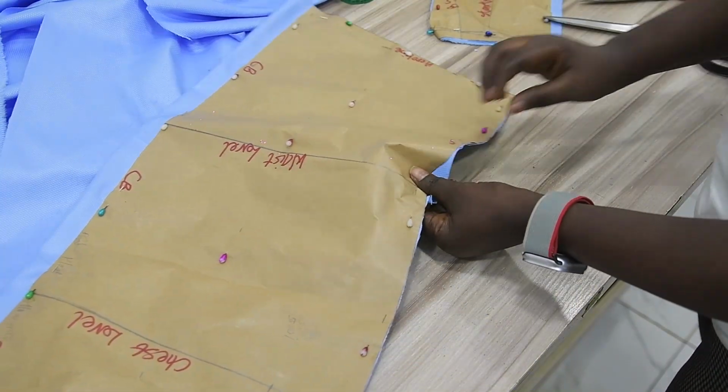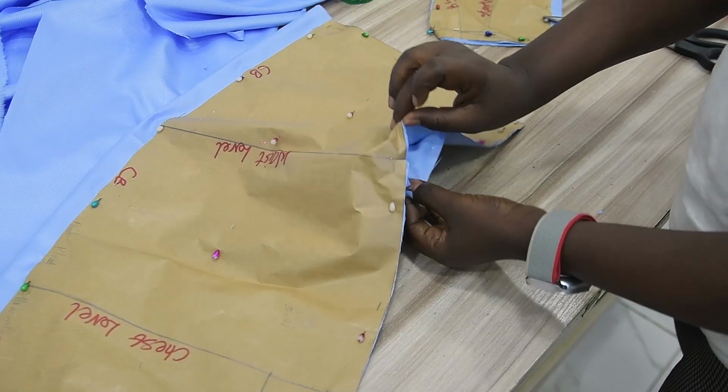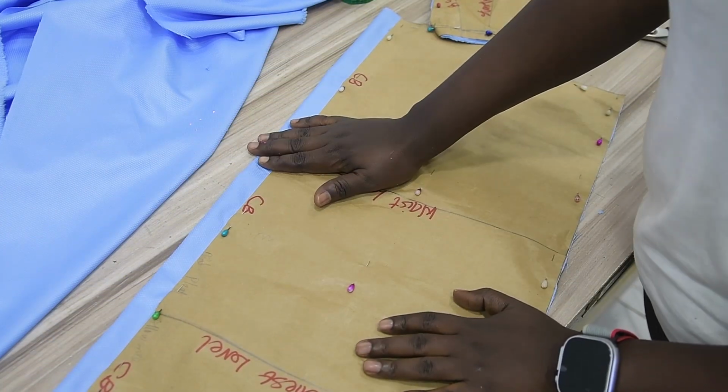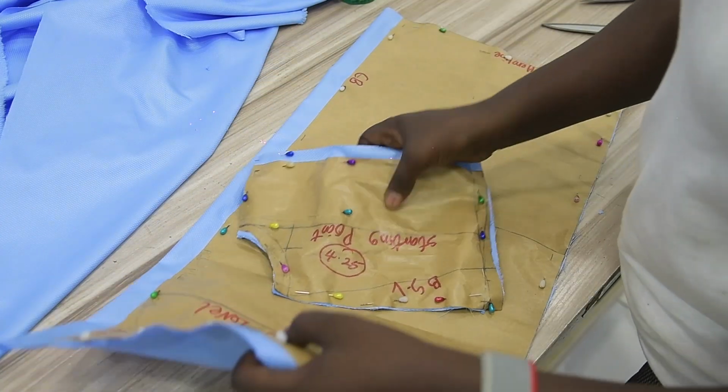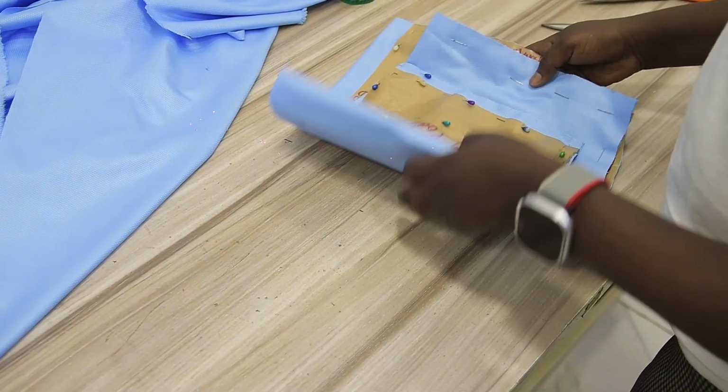So as you can see, when I was placing my notches, I placed my notches on the open side of my fabric and not at the folded side. So now let's proceed to the cutting of the front panel.